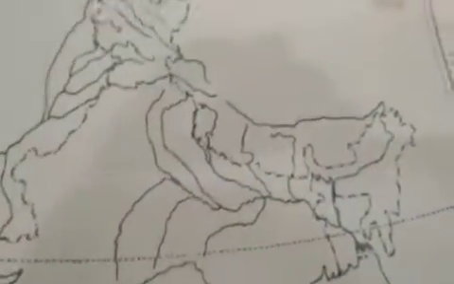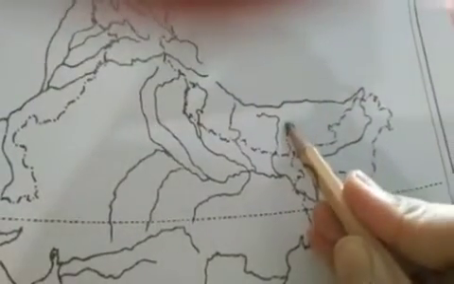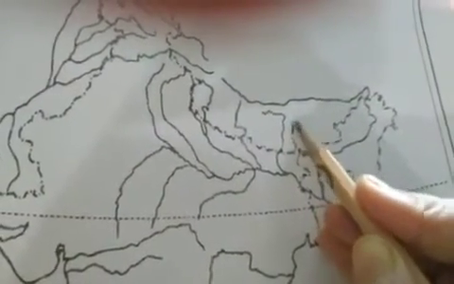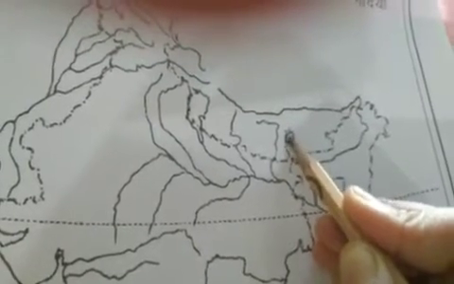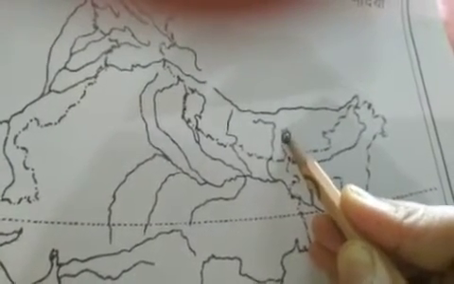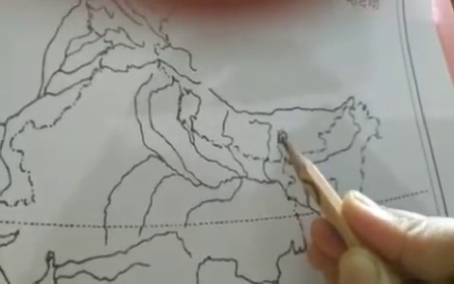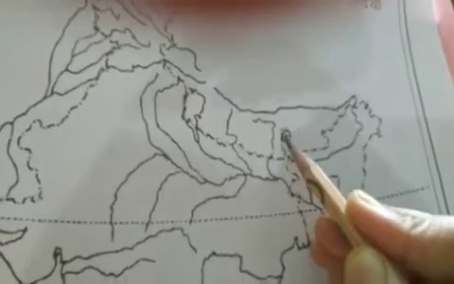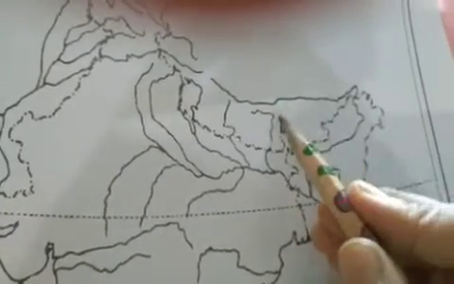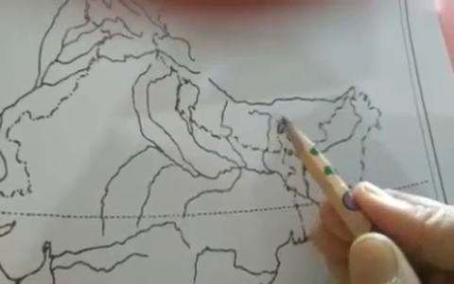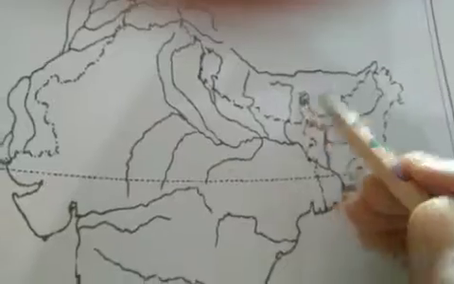And next we have Kanchenjunga. Here you have marked this Nathula Pass in Sikkim. Here you mark Kanchenjunga, the peak, with a triangle, right? This triangle is Kanchenjunga. This is the name of the peak, and this is your pass, Nathula Pass, and this is Kanchenjunga peak, right?